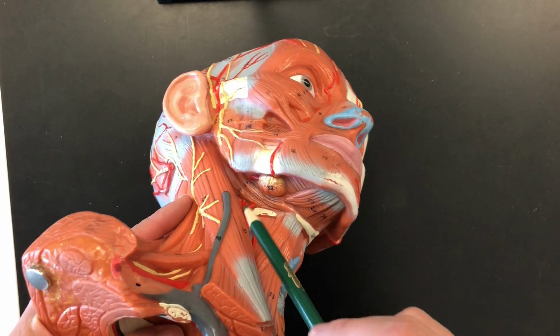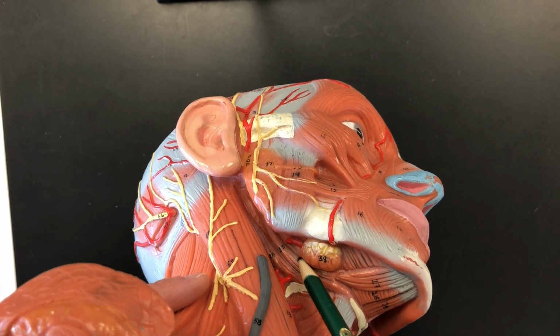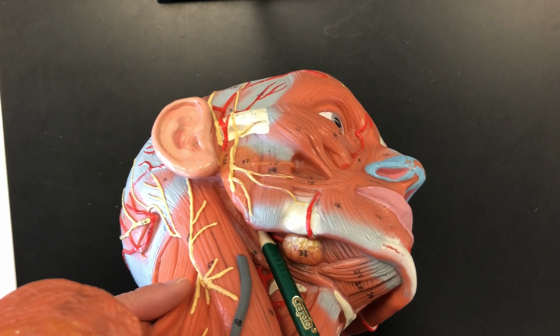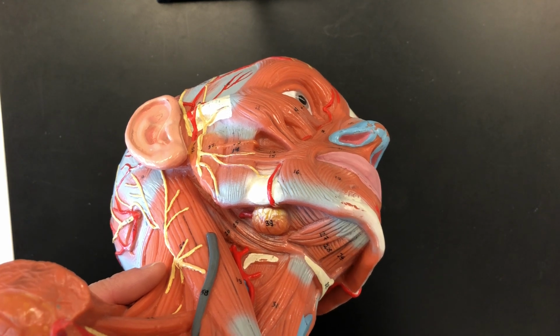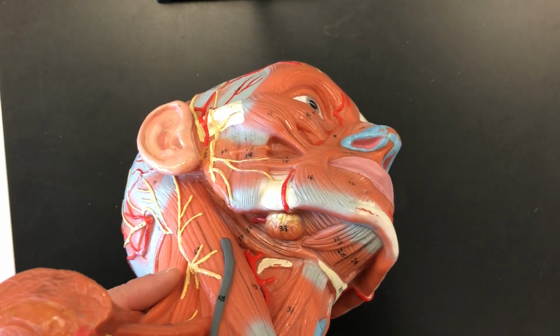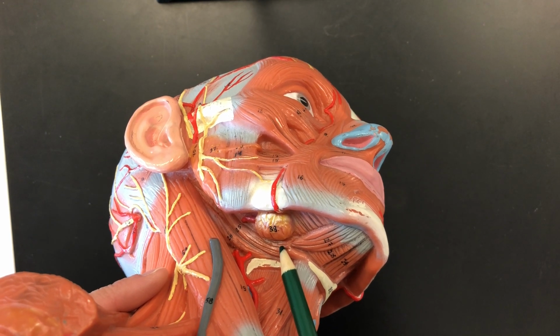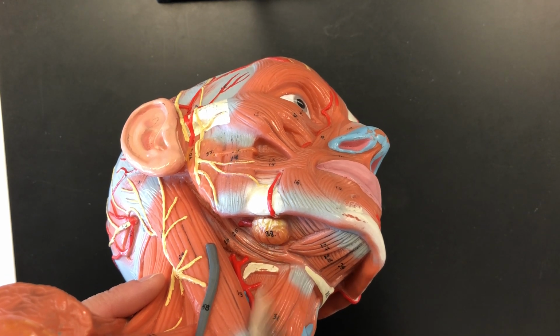And then right next to that, we have another little strippy-like muscle here called the stylohyoid. It originates on the styloid process and inserts on the hyoid bone. And its job also is to elevate the hyoid. Remember, the hyoid is that kind of horseshoe-shaped bone from the neck, from our bone list. We have quite a few hyoid muscles here. So we have digastric, stylohyoid.